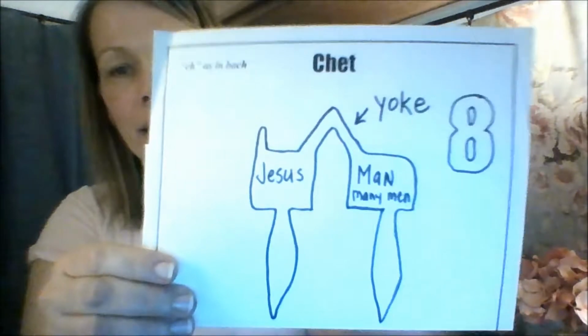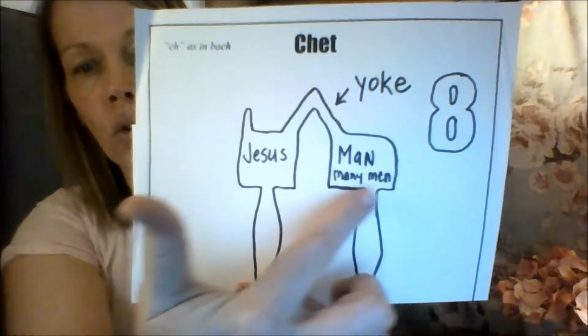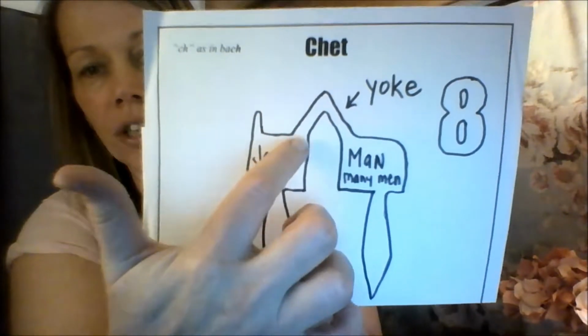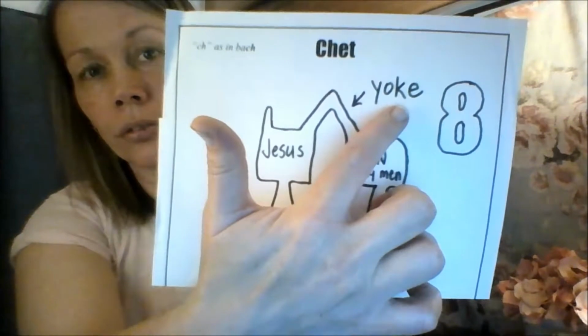But just to remember, the 8th letter of the Hebrew alphabet is made whenever we put the 6th letter of the Hebrew alphabet together with the 7th, and it makes the 8th. And one of the things that they see here in the way in which it's made is, if you can see here, you have Jesus and you have man, or many men, like a corporate man. But here they see this connection as a yoke.